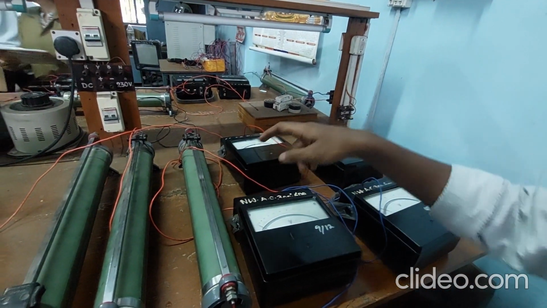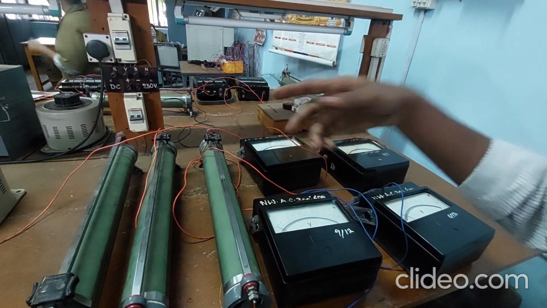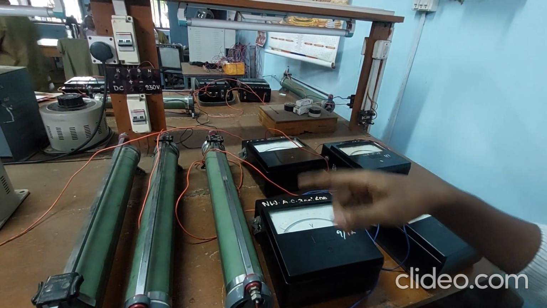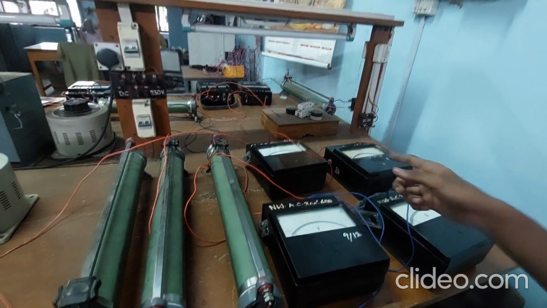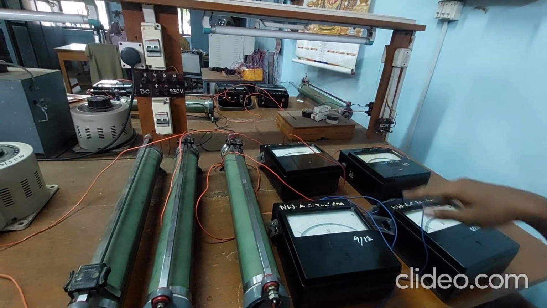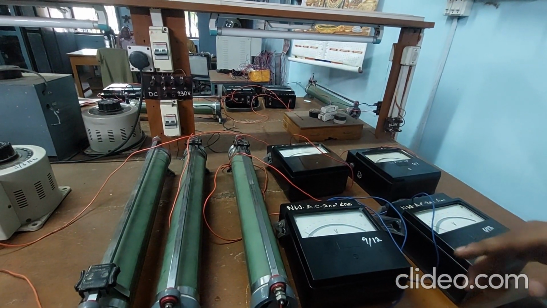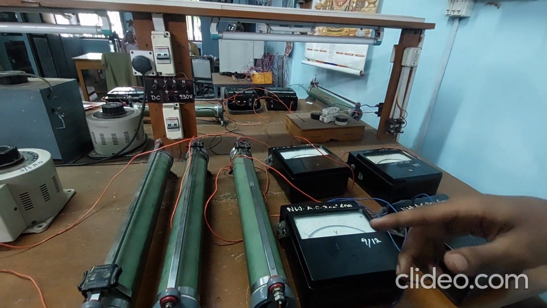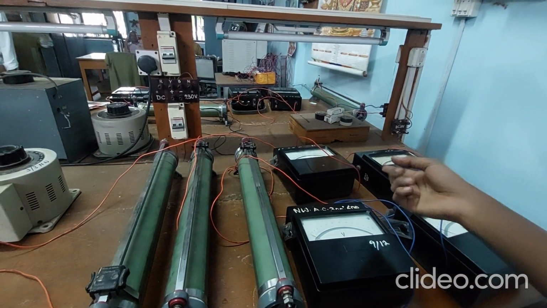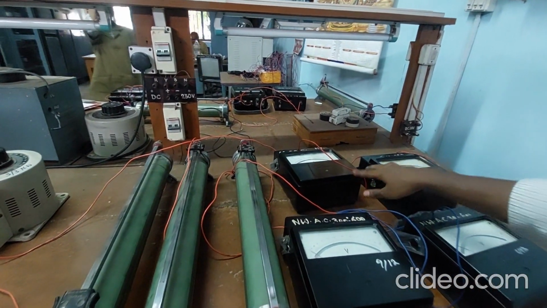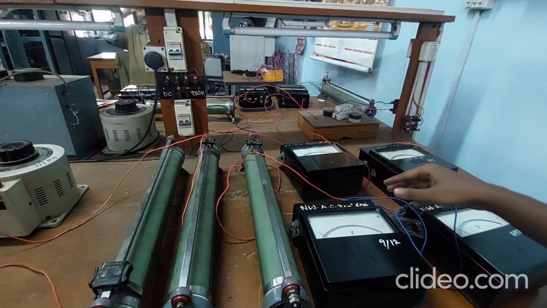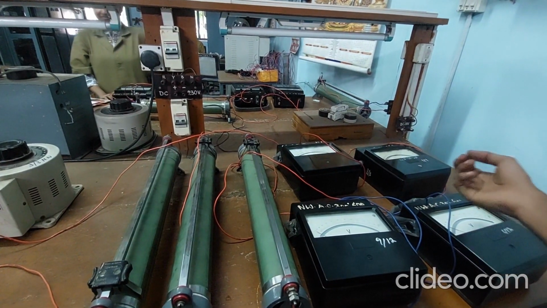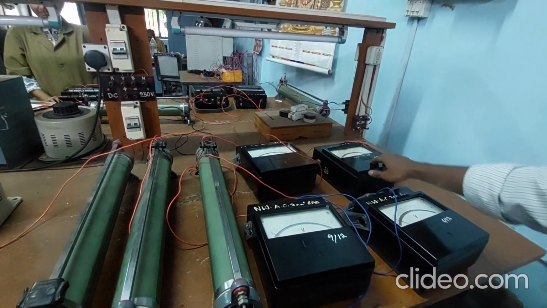After that, we will calculate the percentage error and percentage correction of these two ammeters, and by plotting the graph, we will know the characteristics of these ammeters. After we know the percentage error and percentage correction, we will calibrate this ammeter.